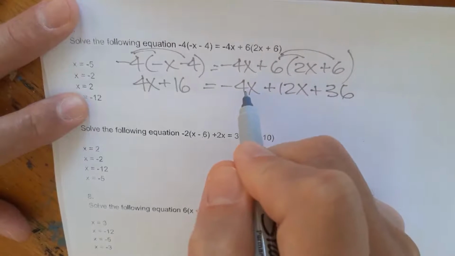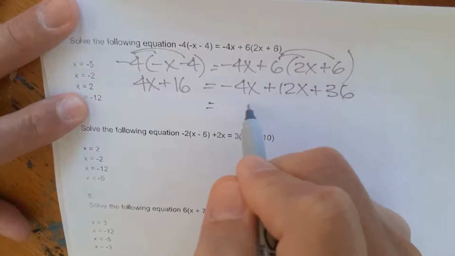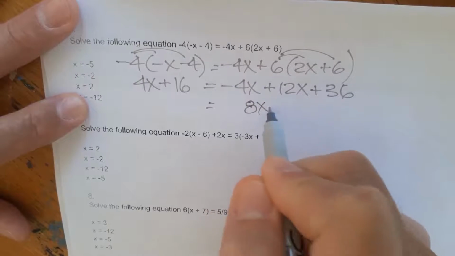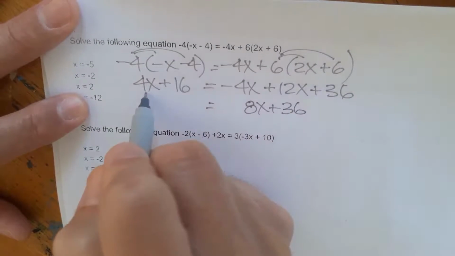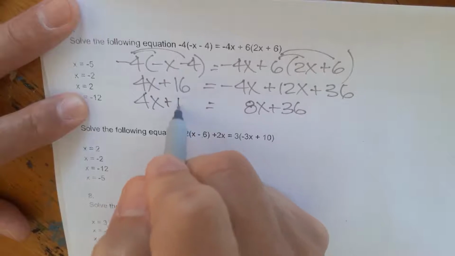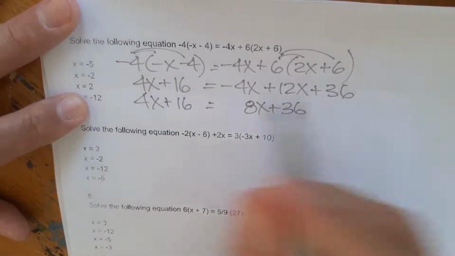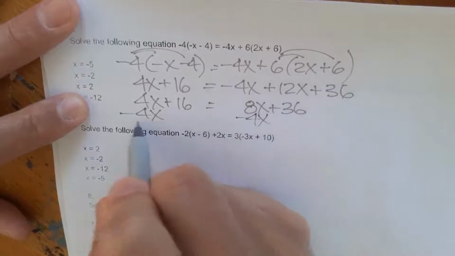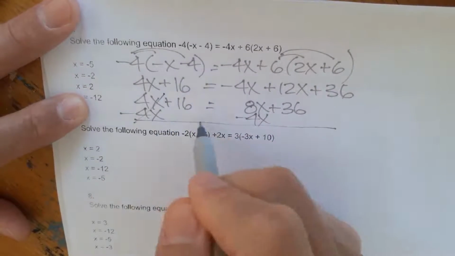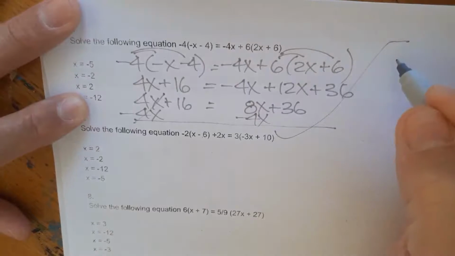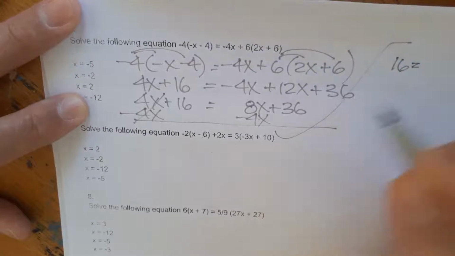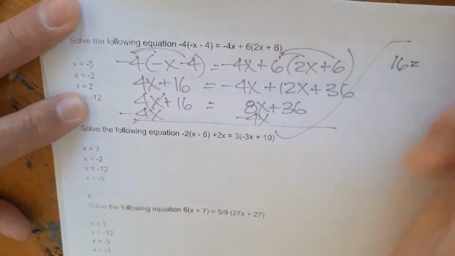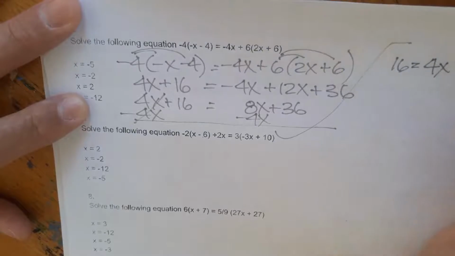We have a 12x minus a 4x, which is an 8x. The 36 is still here. The 4x plus 16 comes down. So I'm going to subtract the smaller number of x's from both sides, minus 4x on both sides. Gone. So let's go over here. We have 16 on the left equals 8x minus 4x is 4x.